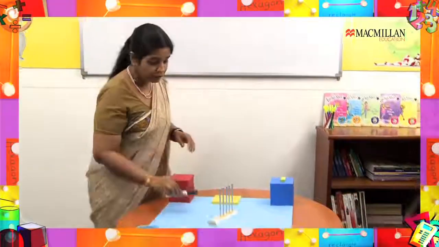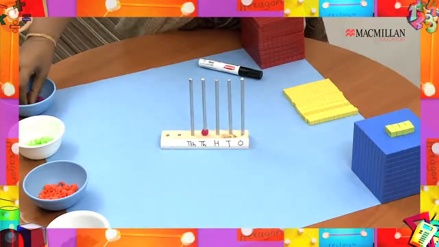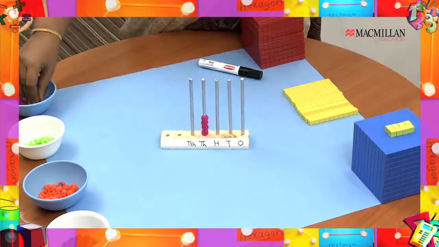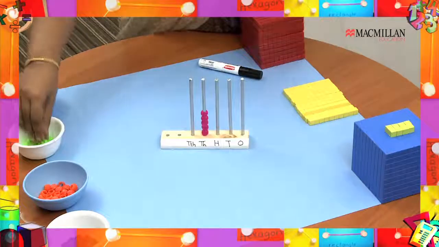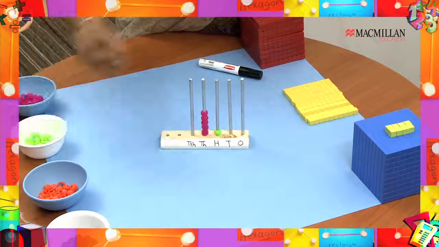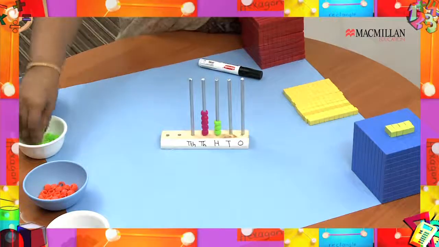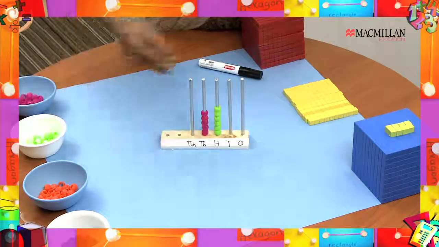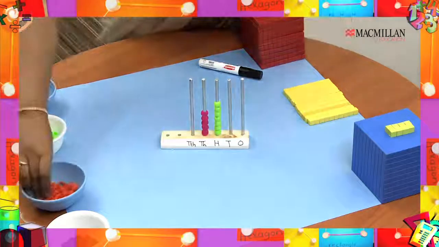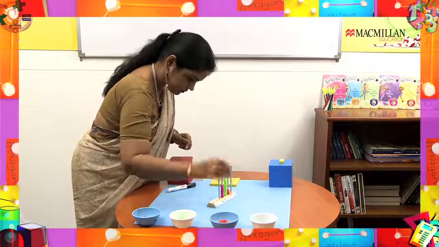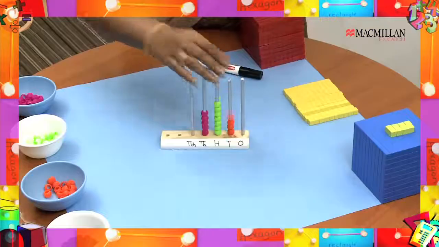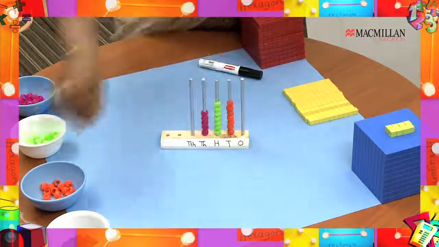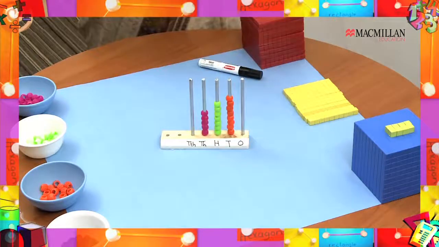So first let's create 5783 on our abacus. 5000 means I will place 5 beads in my thousands position. 700, 7 beads in hundreds. Eight in tens. And 3 in ones.